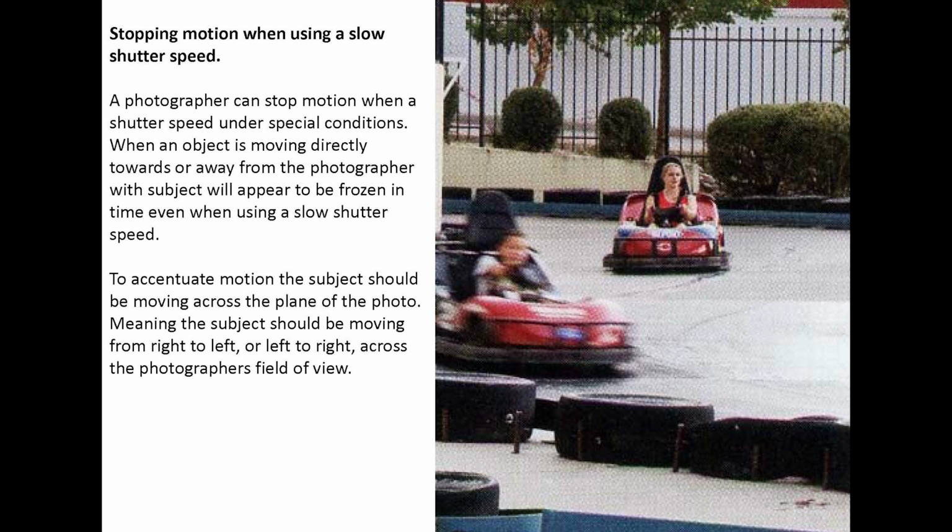It's when the object goes across the camera. So if it's moving from like left to right or right to left across the view of the camera, that's when motion really gets accentuated. So when motion is coming towards you, it doesn't look like it's moving that much.